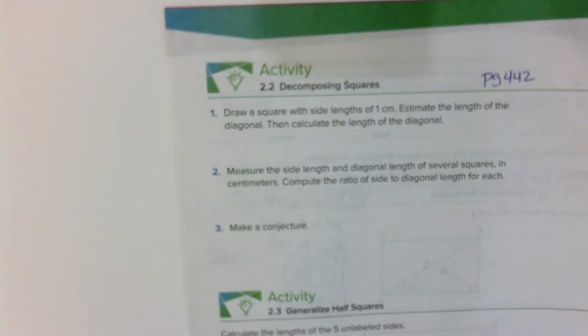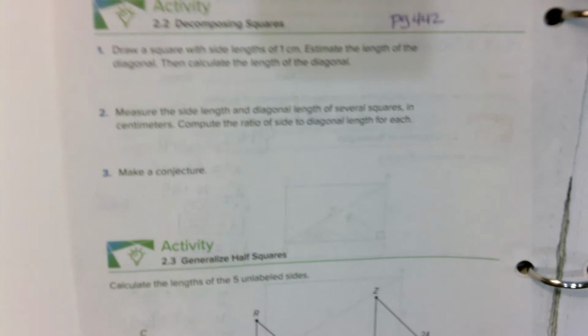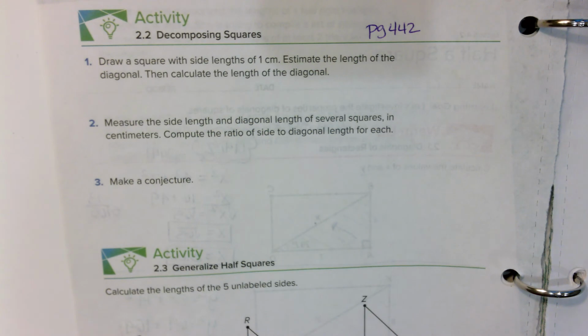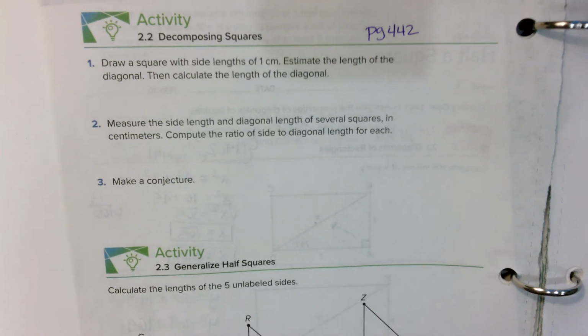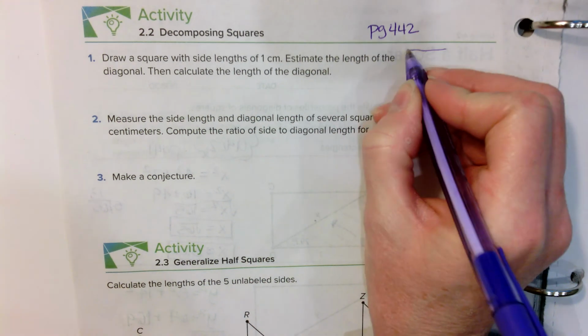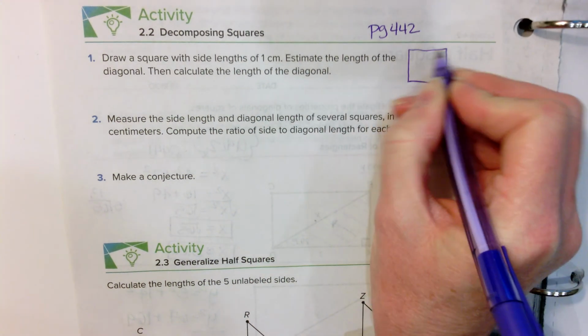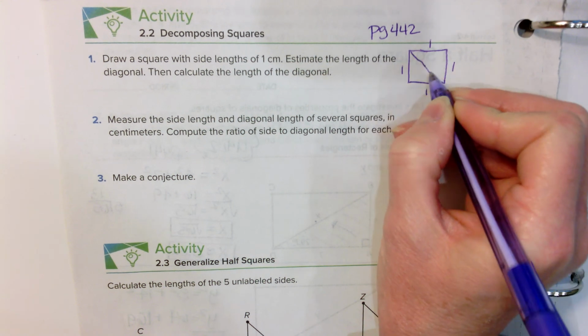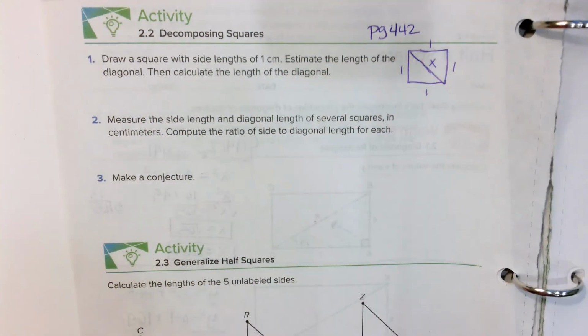In activity 2.2, at the top of page 442, it says decomposing squares. Draw a square with side length 1 centimeter. Estimate the length of the diagonal. So let's do this, ladies and gentlemen. We're going to draw a square with side length 1 and a diagonal, which I don't know, we'll call it x.